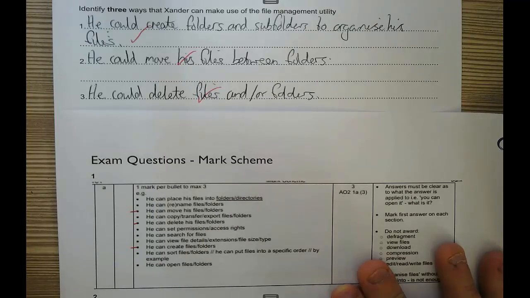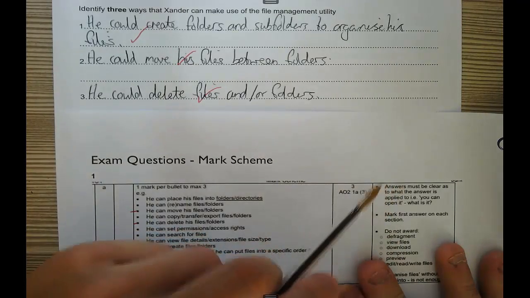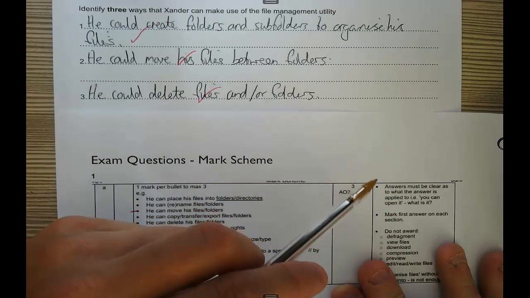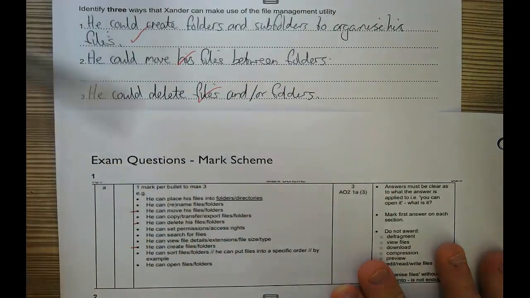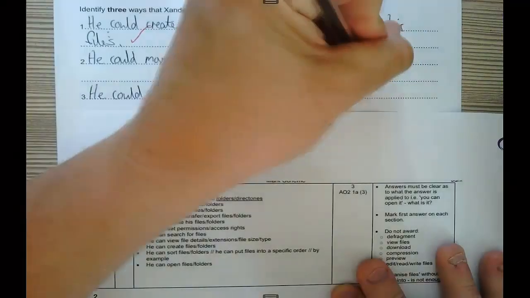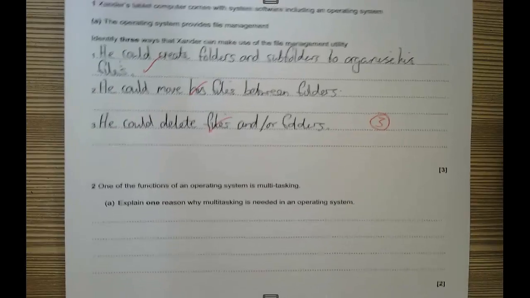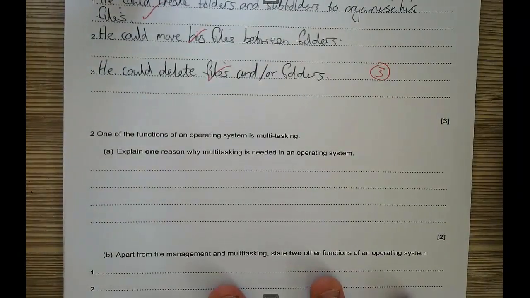he could open them. But bear in mind, in the mark scheme here it says you can open it, so it needs to be very clear as to what. So if you just said, oh, you can open it, well, open what? A file, a folder? You need to be very, very specific. So any of those options are absolutely fine. Mine's perfect for 3 marks. Right then, moving on to the next question.